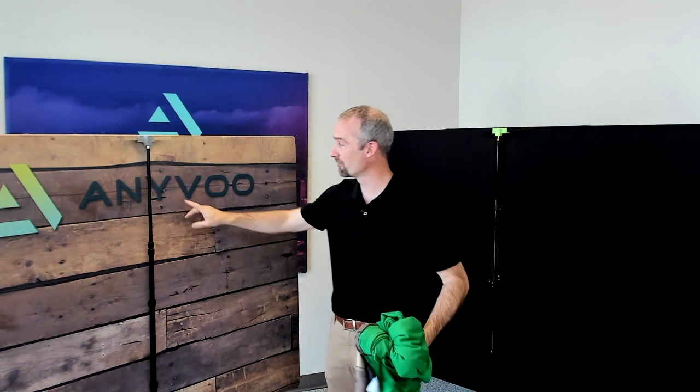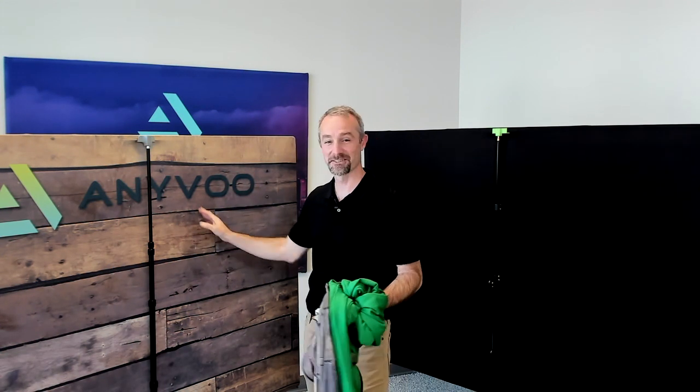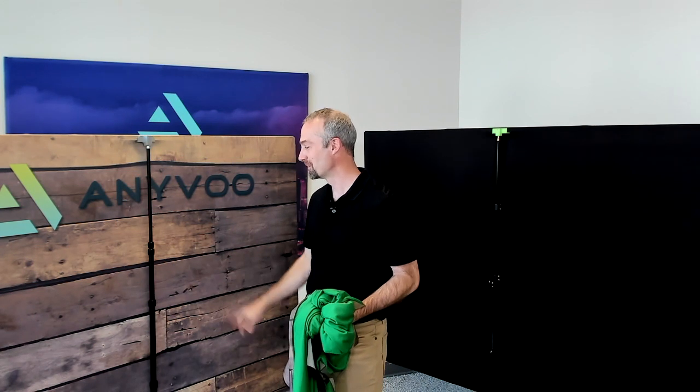And then the third kind of background that you can get is a custom print. Now this probably looks like the front because this is a rustic wood wall print. I like this a lot. This is a photo print of a wall I actually built in my office before I ever got started with Anyvoo. So this has always been dear to my heart because I know this is very real looking. But you can get a custom print.